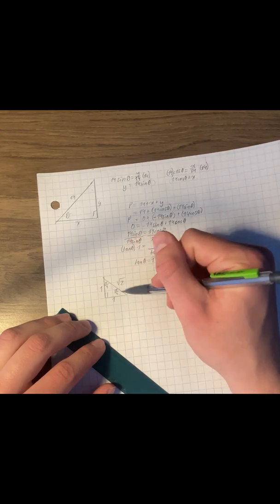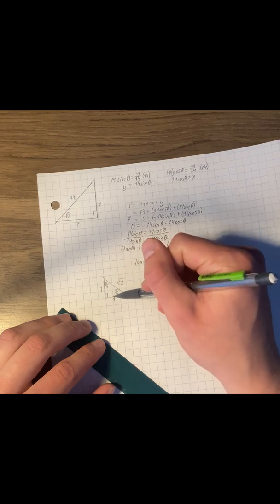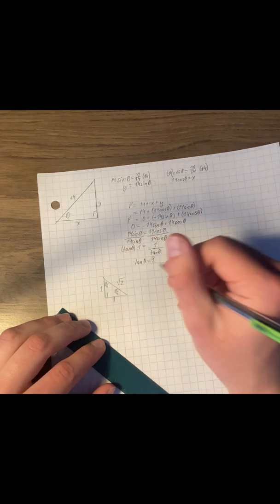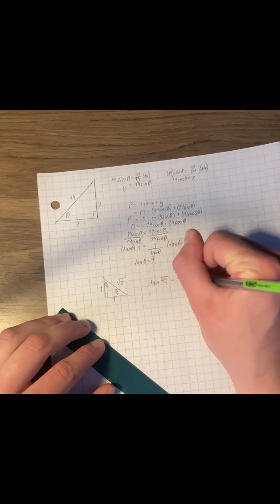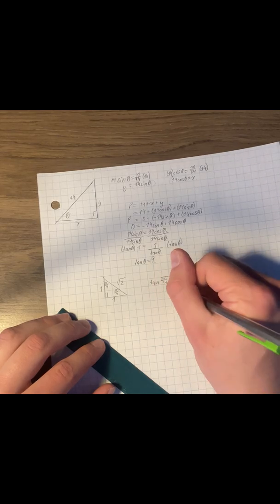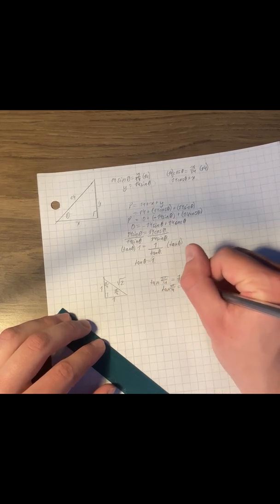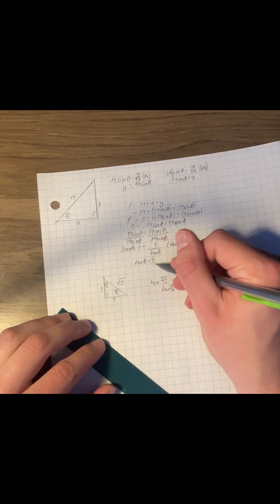So if we were to choose any of these angles, it would be opposite over adjacent, or vice versa. Therefore, tan of pi over 4 would just be equal to 1 over 1.